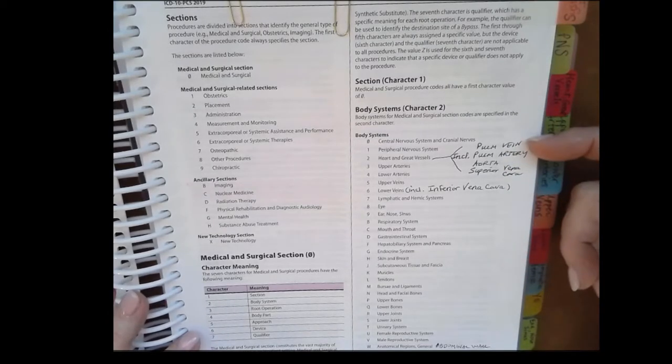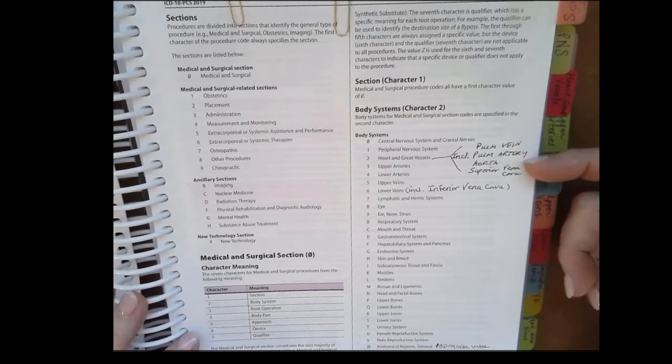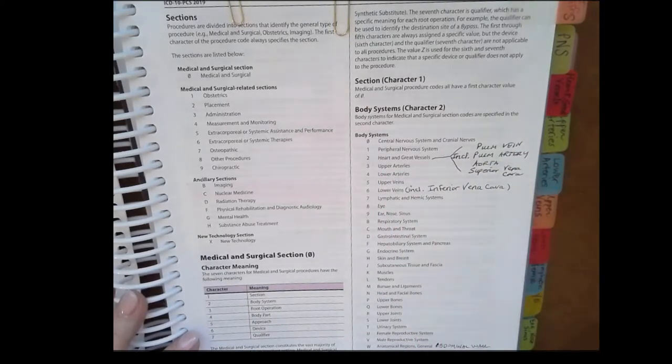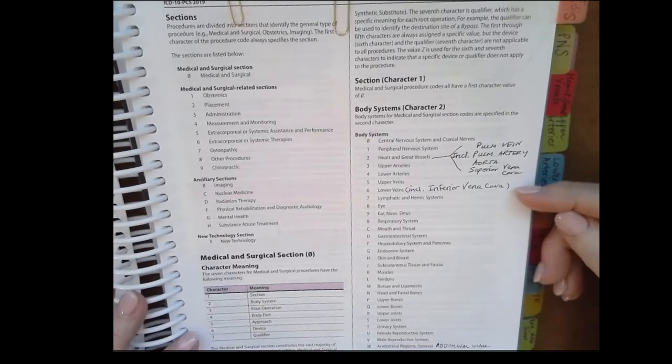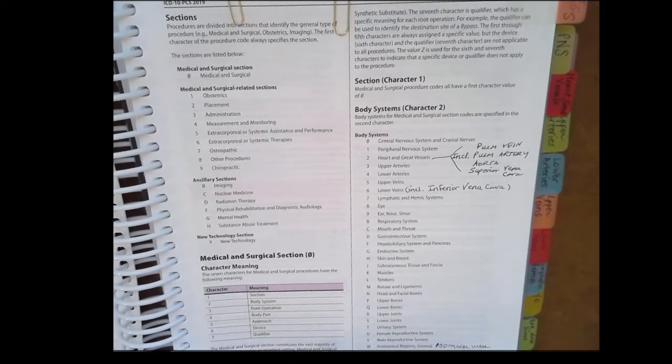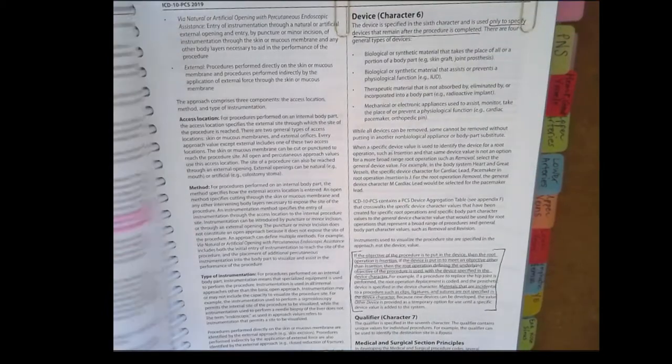Then I have a note to myself, just reminding myself of things like the pulmonary vein, the pulmonary artery, the aorta, the superior vena cava are all in the heart and great vessels body system, not in the upper veins or the upper arteries. This is just a little reminder to me. And then the inferior vena cava is in the lower veins. So these are things that on first flush I might think go in a certain body system, and then I learn later they go in a different body system. This helps remind me, that's all.